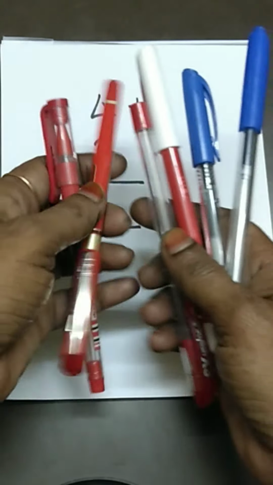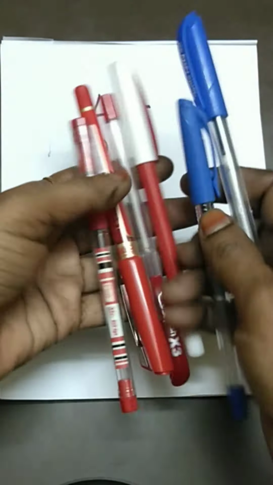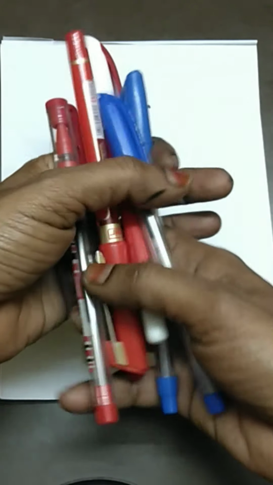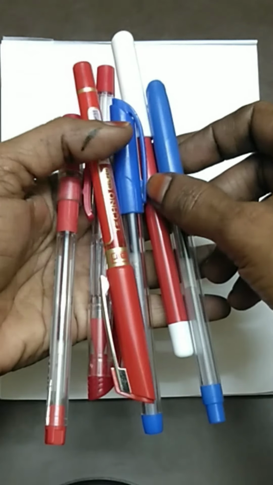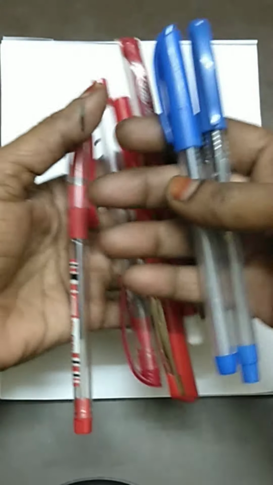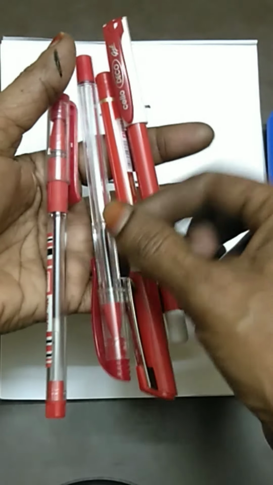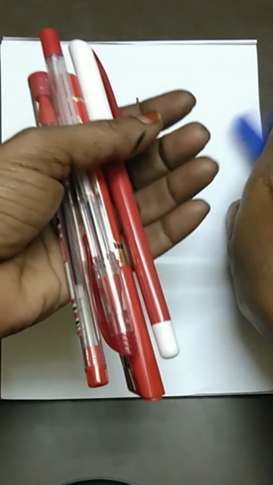I am going to pick up these two blue pens separately. After taking out these two pens, how many pens are remaining? 1, 2, 3, 4. Four red pens will be remaining, isn't it, children?